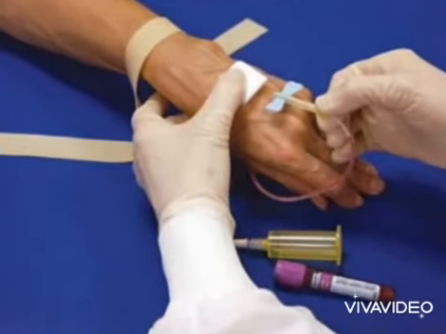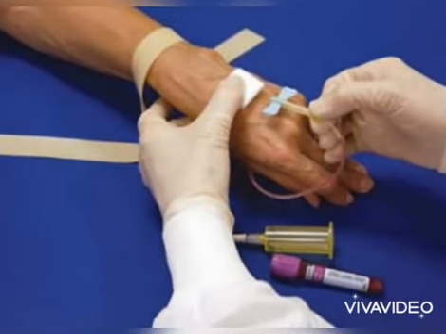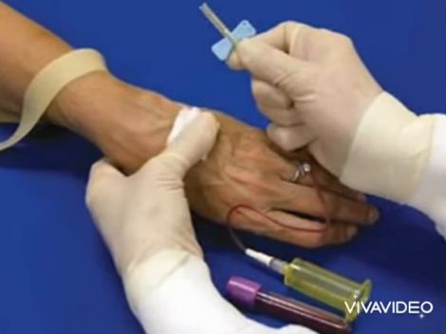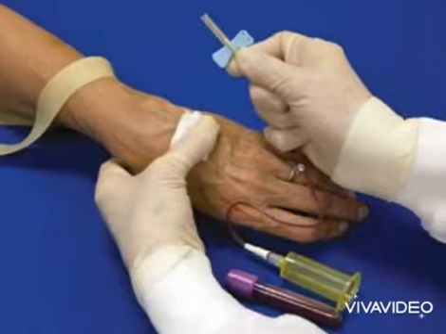13. Place gauze, remove needle, activate safety device and apply pressure. 14. Discard collection unit into sharps container.